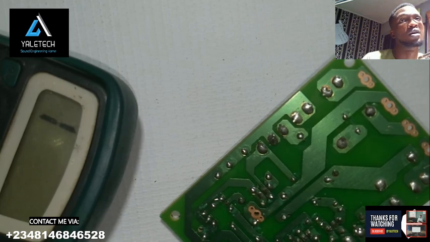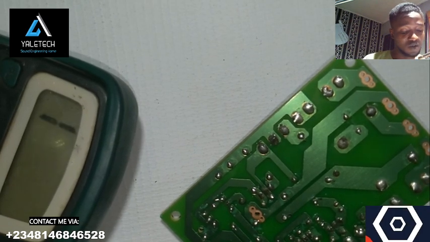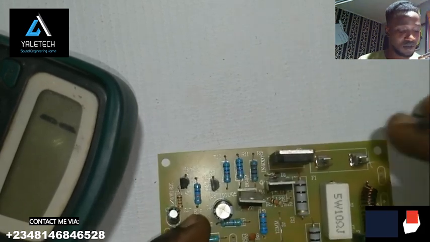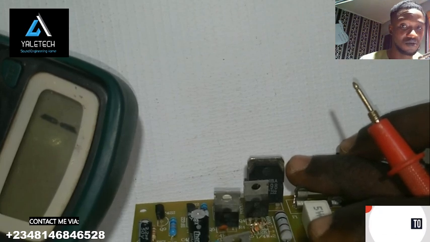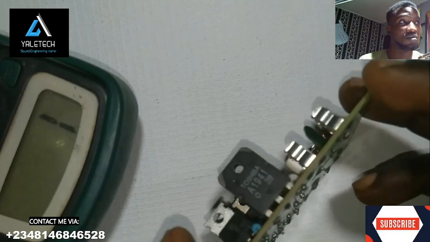Yes, it's good to remove it, because when a transistor is with other components, they tend to be deceptive somehow. Although you can still get your reading, to be 100% accurate, you can just desolder one or two legs, then carry out your readings on it.